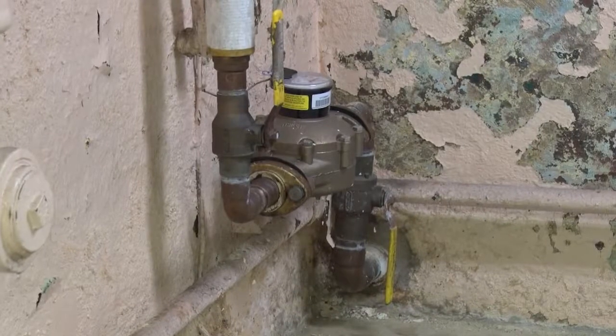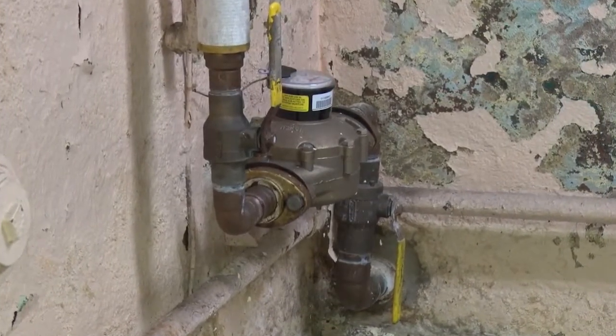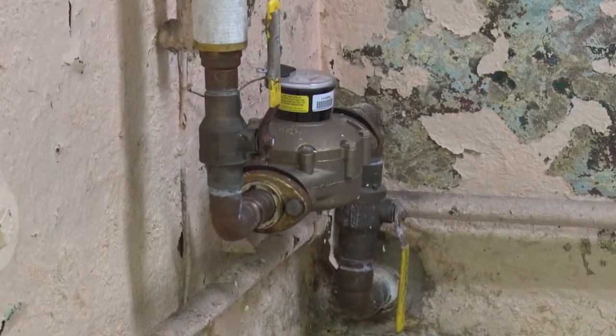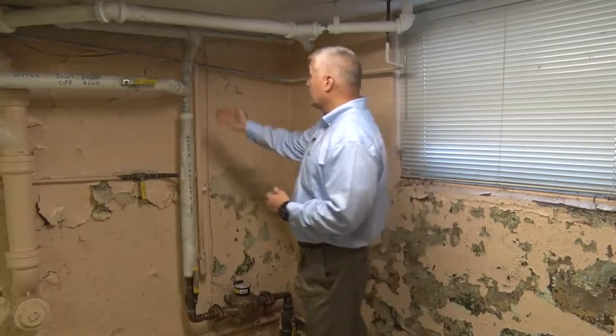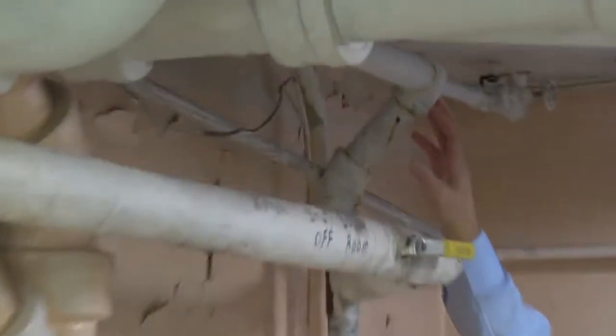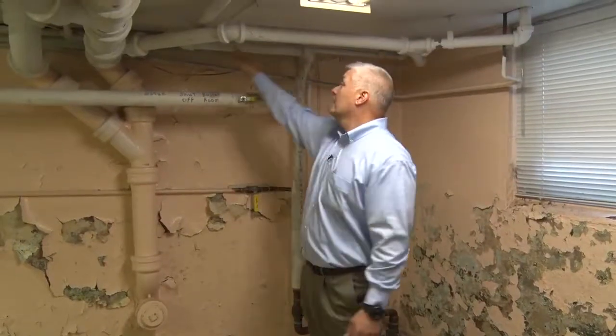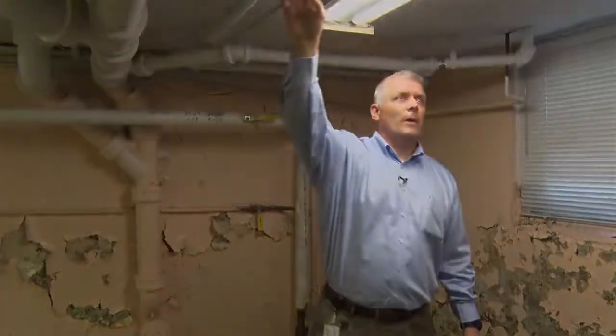But as you see, we come right into the meter. There's no point of use devices, no filters. There's no storage tanks here on the service. And we follow the service line up, and the transition from copper to galvanized, and the galvanized pipe continues, and we're just following it visually with our eye and with our hands.